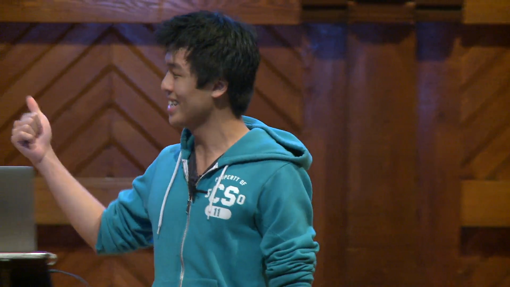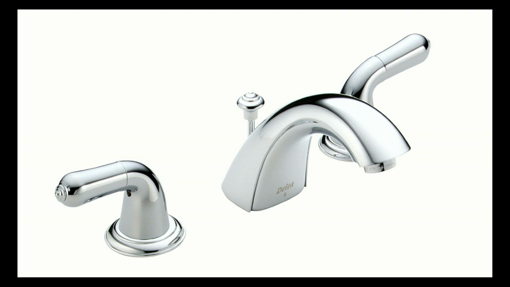Thanks. So the first time I learned about design was in a class here called CS179. And the professor at the time told us about this story about another professor who had gone to a hotel and used the sink faucets. So can anyone tell me what the two knobs on the left and right do? Hot and cold. Good. So what you normally expect, right?